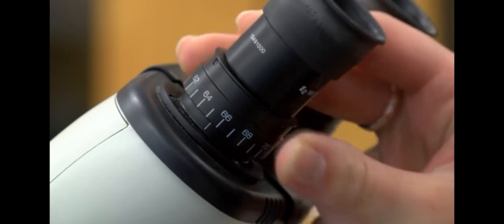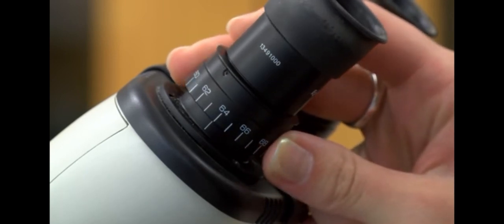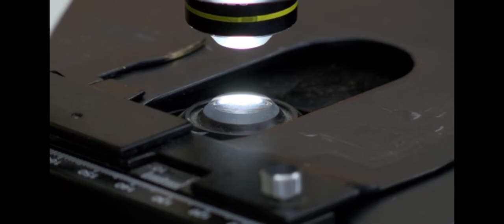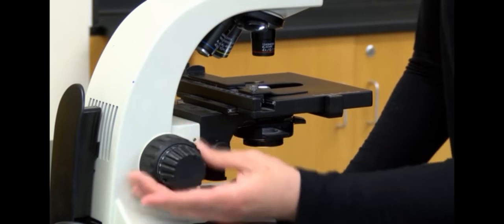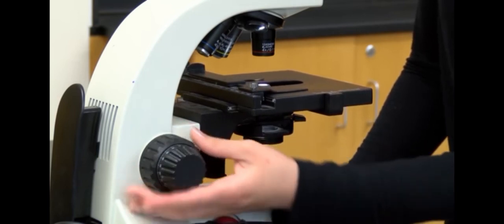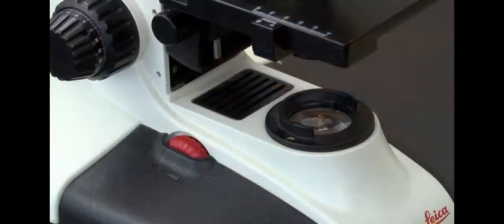Third, rotate the nosepiece so that the 10x objective is in operating position. You should feel a definite position stop for the objective. Turn the nosepiece clockwise and counterclockwise until you are familiar with this position stop.